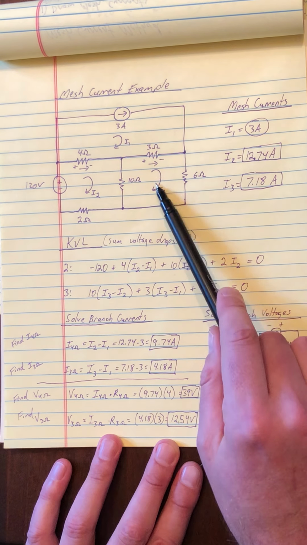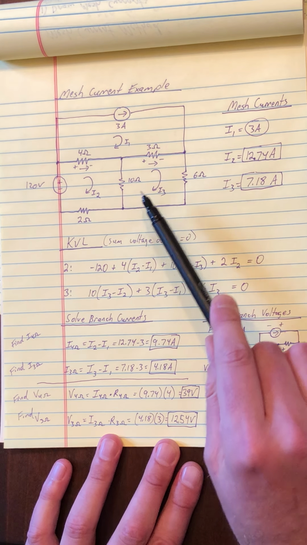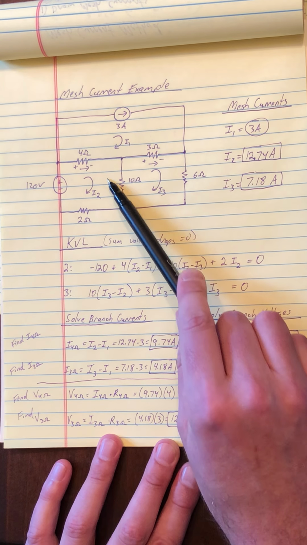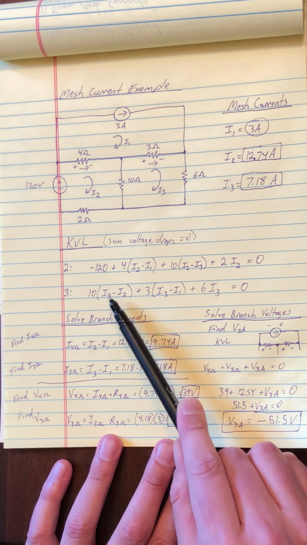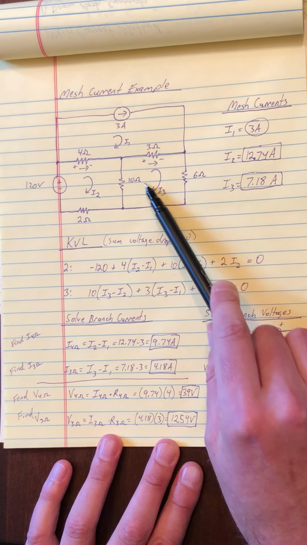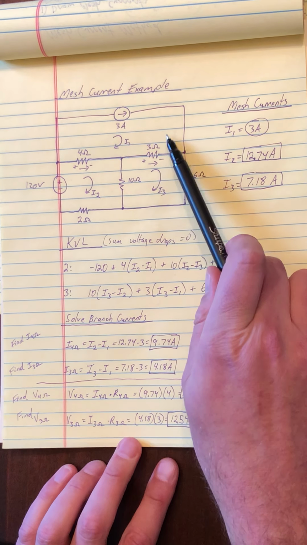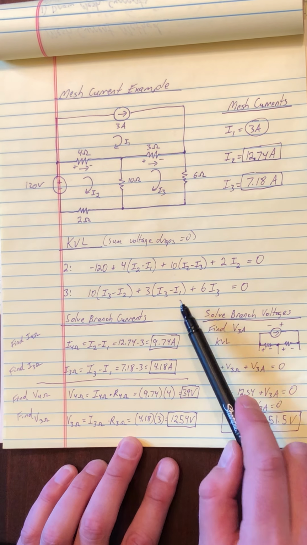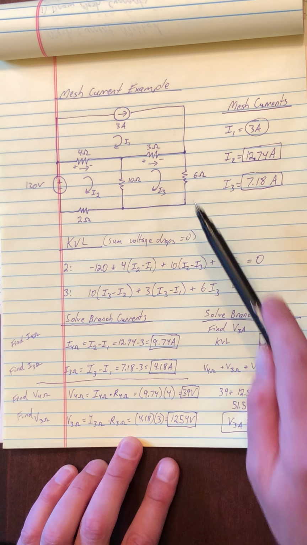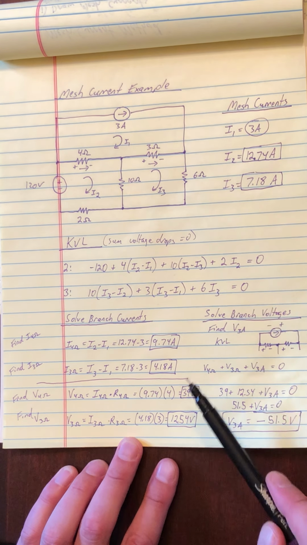For the third mesh, same sort of thing. It doesn't matter where you start. I started here at this node. I have I3 going this way minus I2 going this way through that 10 ohms, so it's 10 times I3 minus I2. Then I have I3 going to the right across the 3 ohms, I1 going to the left, so 3 times I3 minus I1. And lastly, I3 only goes through the 6 ohm resistor, so I add that drop: 6 times I3 is equal to 0.